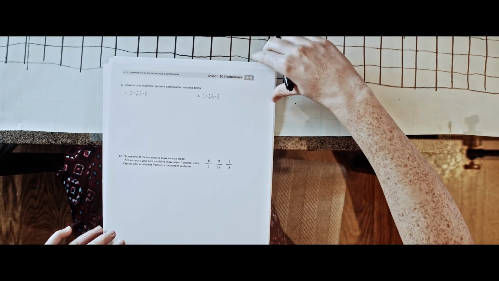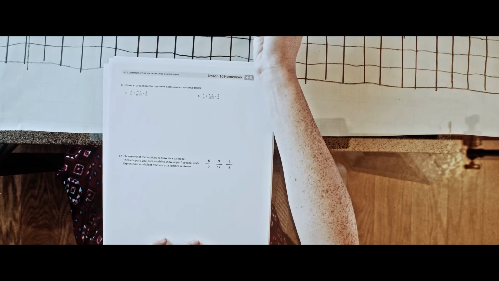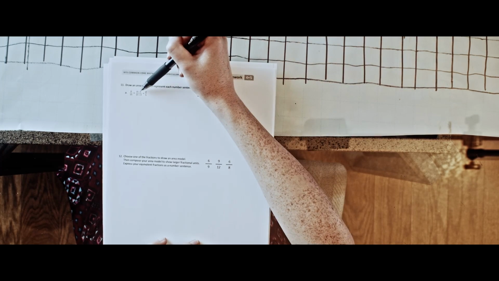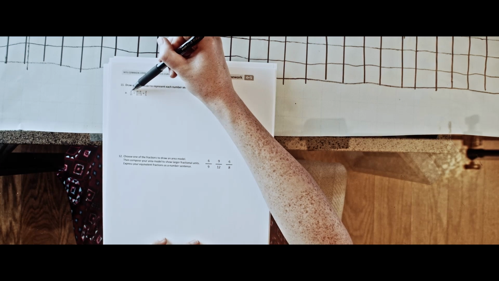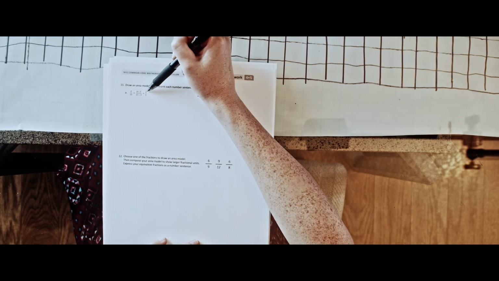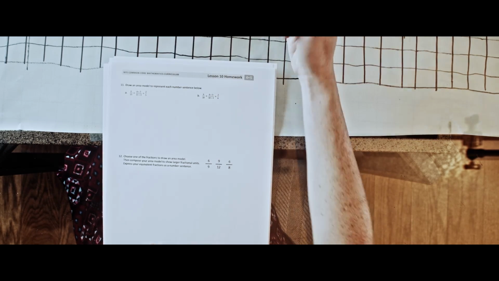This lesson 10 homework is also like the other page we just did. You're going to draw the original fraction, and then you're going to circle the groups to make the new fraction. So I'll draw 6/15, then I'm going to circle groups so that I have 5 groups and 2 are shaded. Same thing for part B.